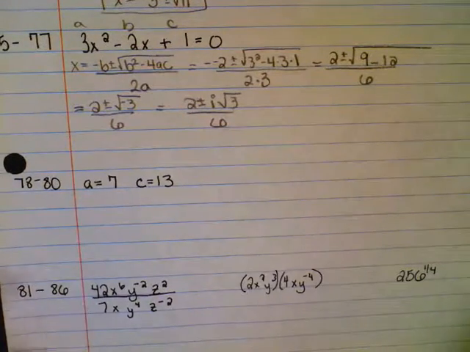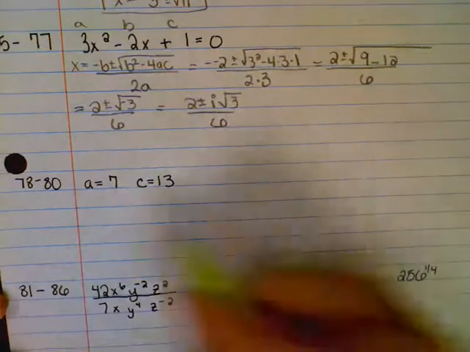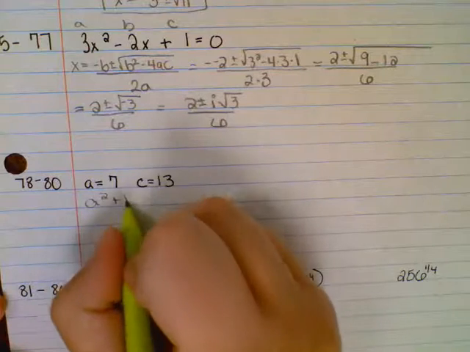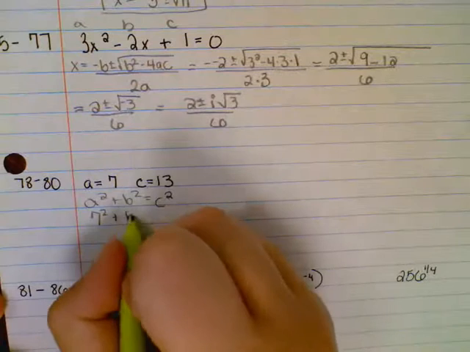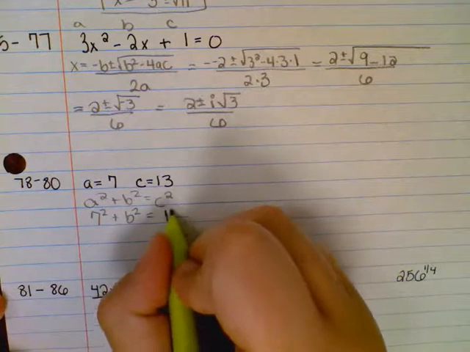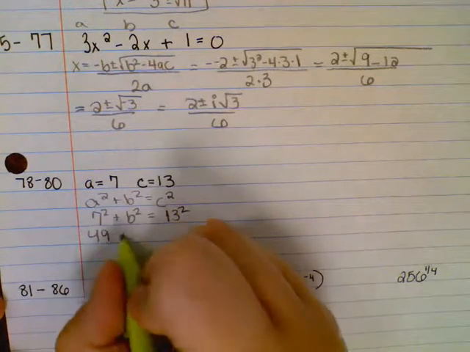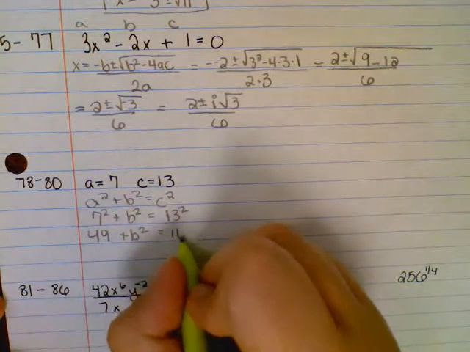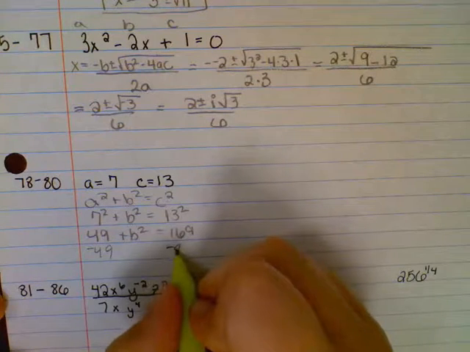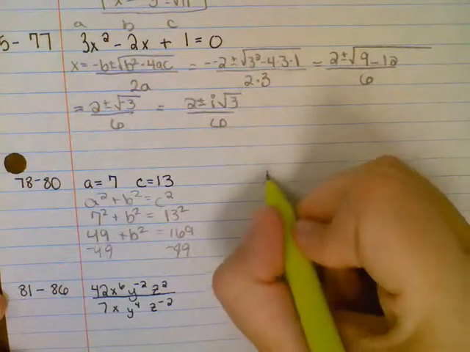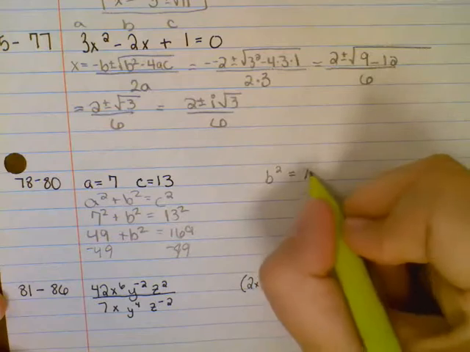Okay, 78 through 80 is using the Pythagorean theorem to find the missing side of a triangle. So a squared plus b squared equals c squared. Pretty sure we're okay with this. I'm just going to do it real quick. So we plug in our numbers, square them. So we would subtract our 49. So we end up with b squared equaling 120.